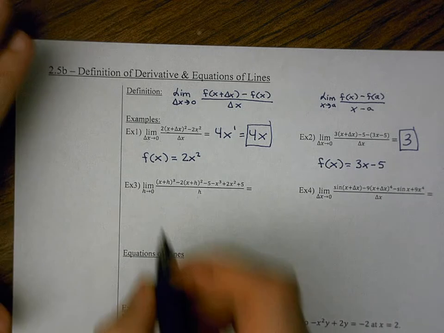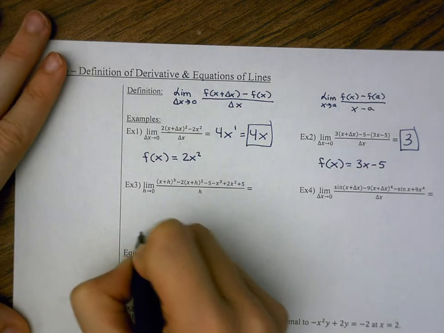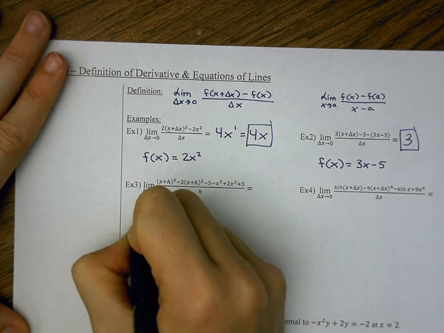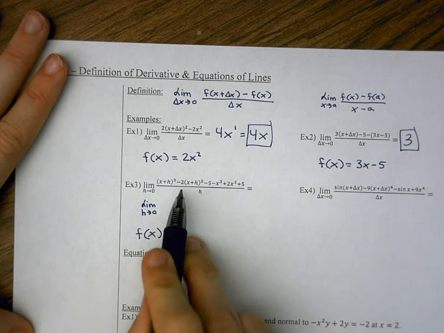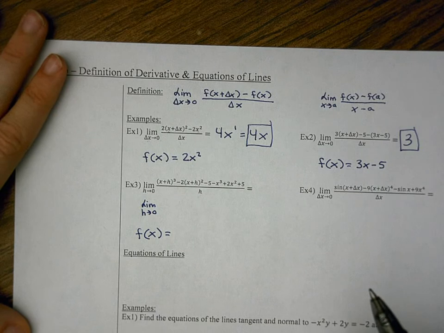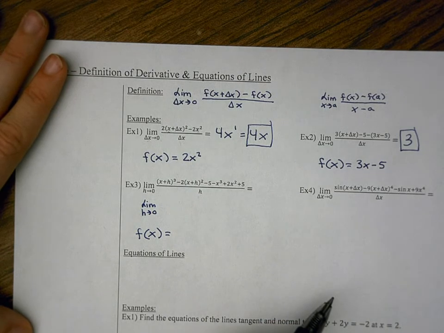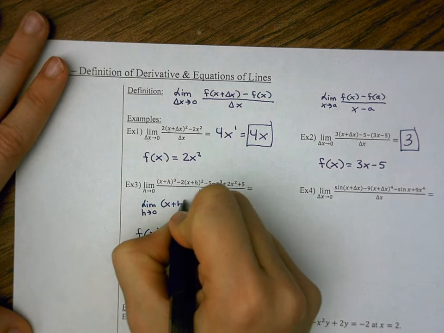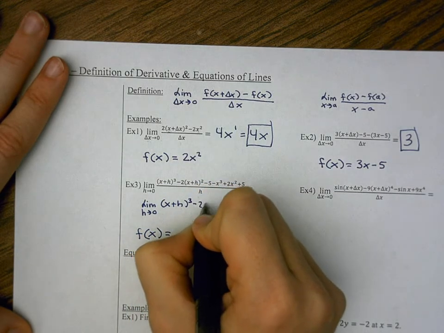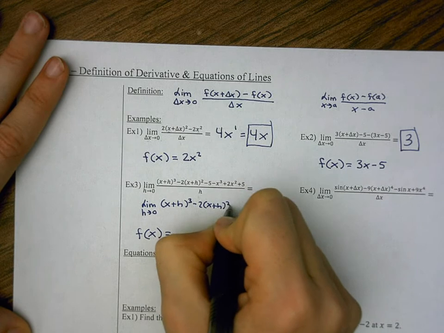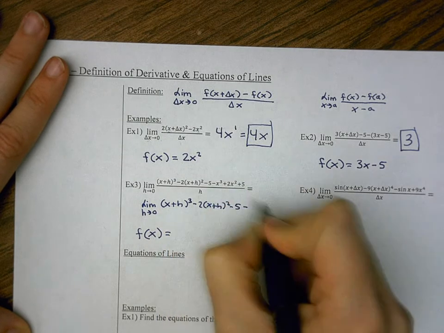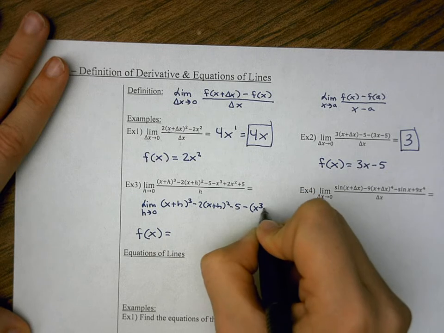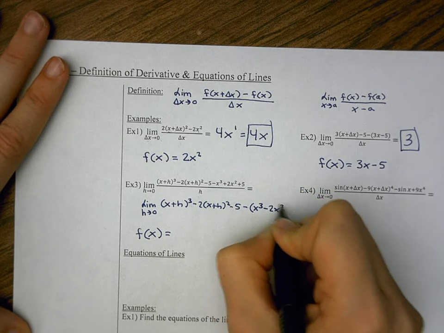Pulling out my function here, the one thing we do need to be careful of is in this limit, they haven't already factored the negative out. This is, I would say, the hardest that this type of problem gets is when you have to factor the negative. Okay? You just have to catch it. So we have x plus h cubed minus 2x plus h squared minus 5. Factoring this negative out back here, the negative x cubed would be positive x cubed, the positive 2 would be negative 2, and the positive 5 would be negative 5.